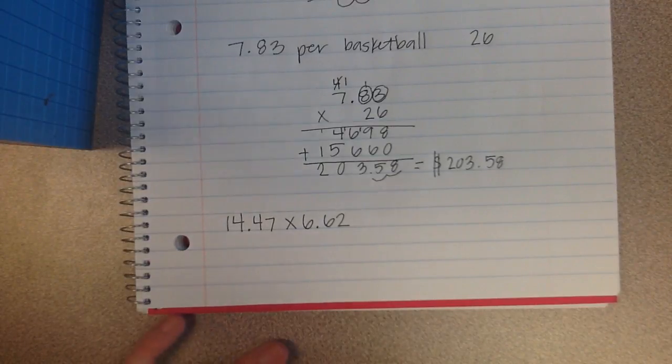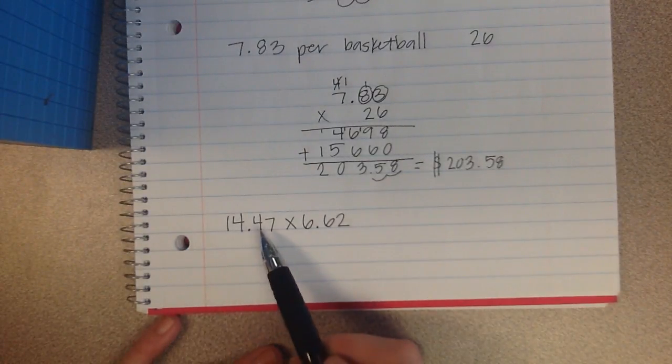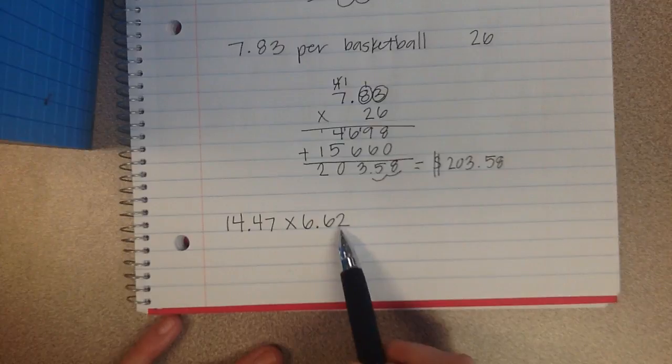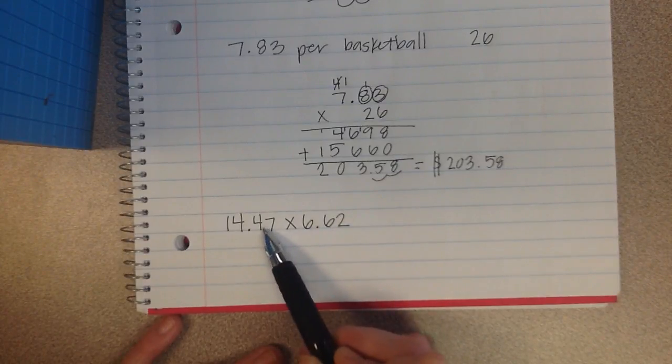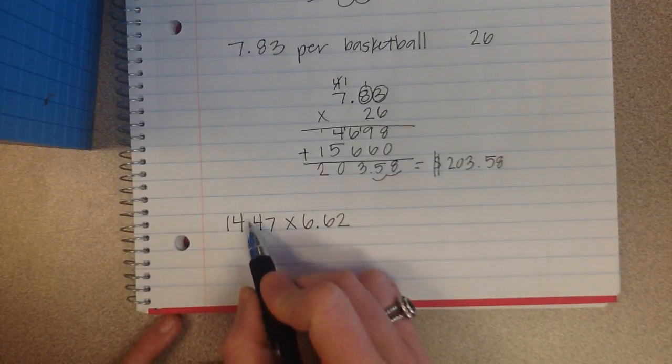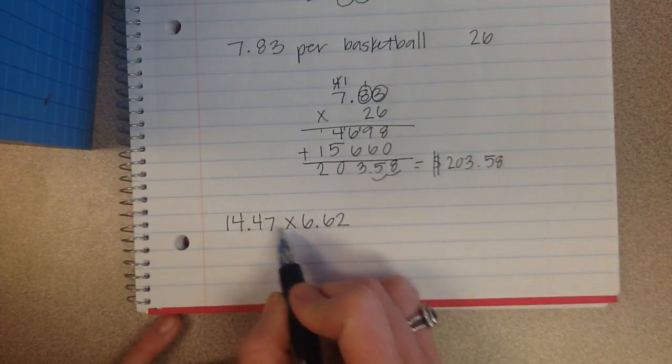Come back with any questions. Remember, you're going to move your decimal 4 places because you are multiplying with 2 sets, or 4 place values, after the decimals.